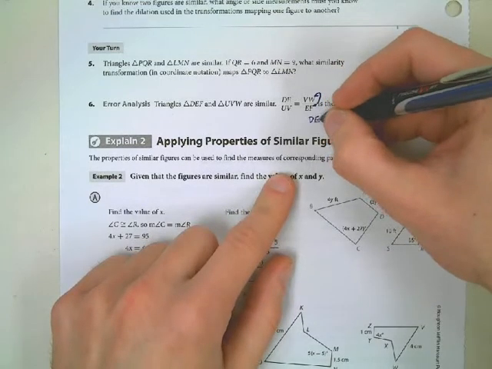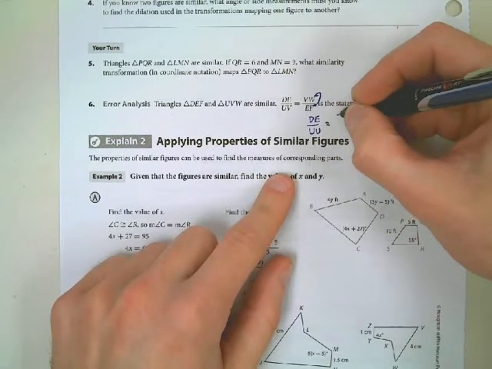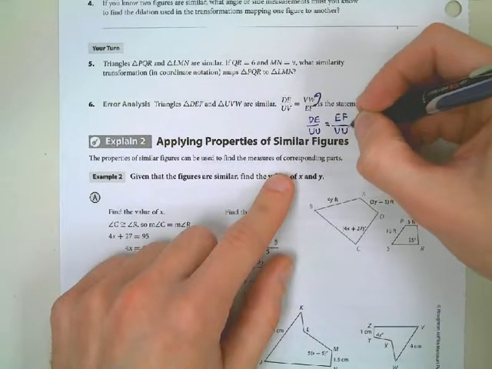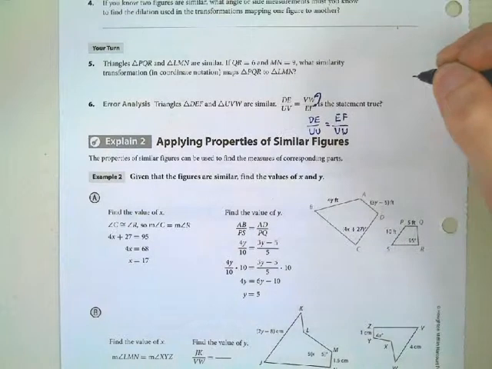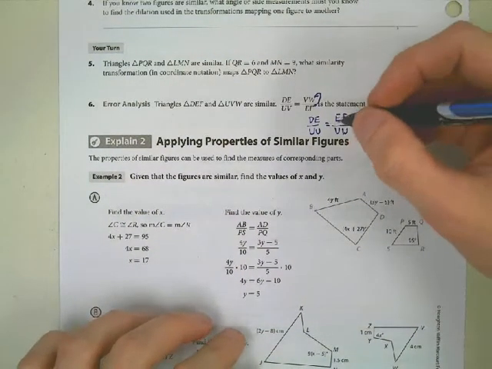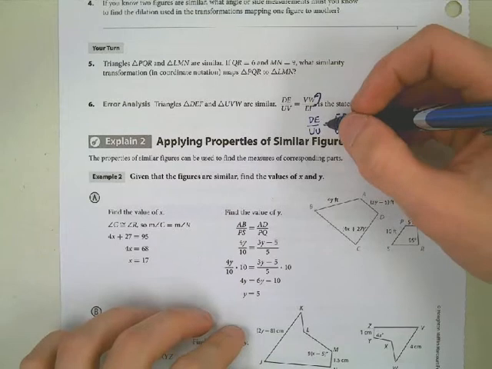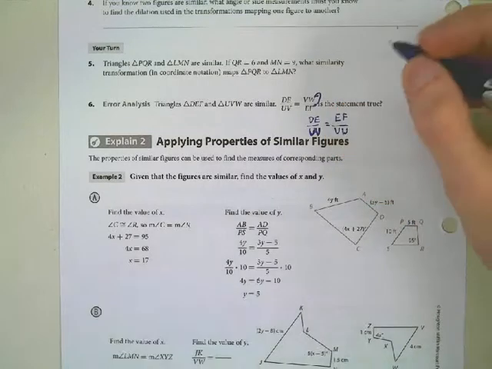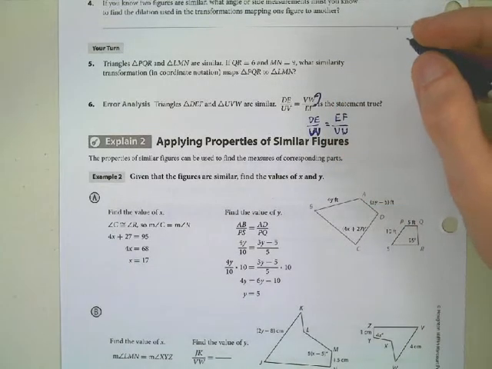When you're writing those, the fraction equals the other fraction. Whatever comes from DEF, the first triangle, has to always be either on the top or the bottom. So you can pick whichever one's on top, whichever one's on the bottom. But once you establish that, it's got to be the same for all the other relationships. I was using these. They're very ugly there. Sorry about that, but that's the idea.